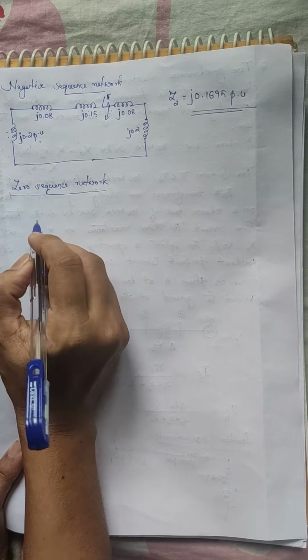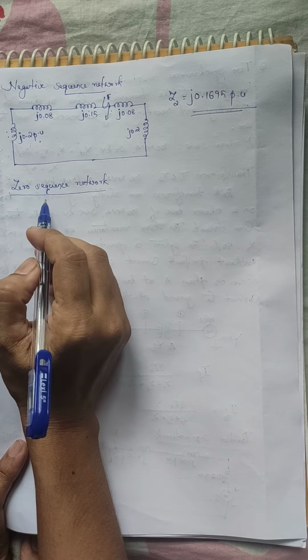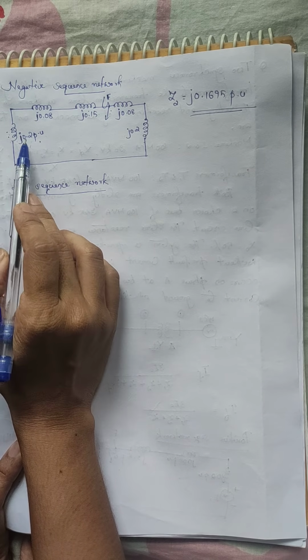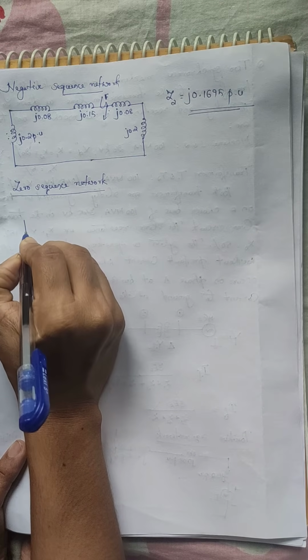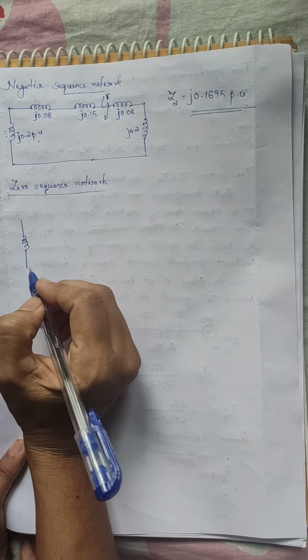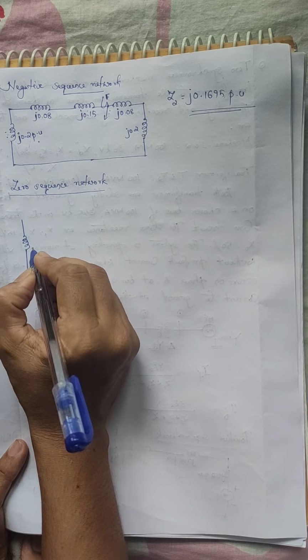While drawing the zero sequence network of a generator, it will have the zero sequence reactance only and no voltage source will be there. So let us draw the zero sequence reactance of the generator. And what is the value of the zero sequence reactance?